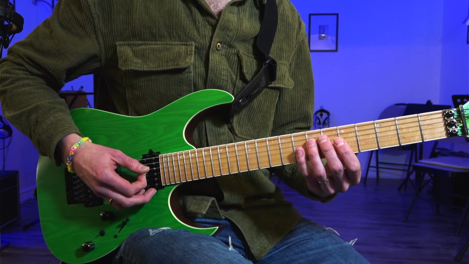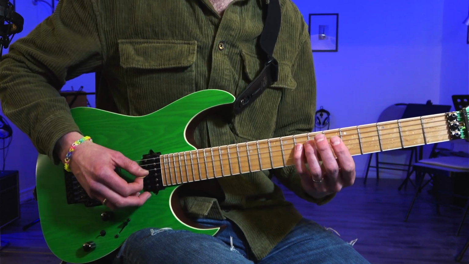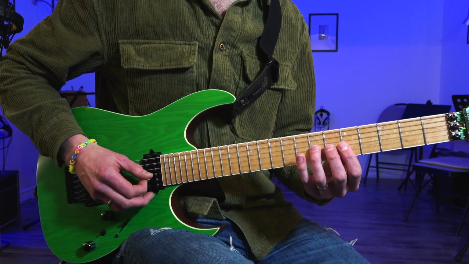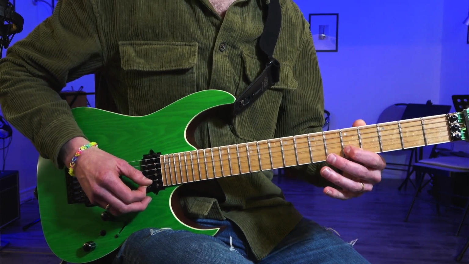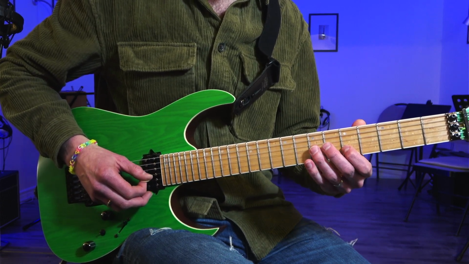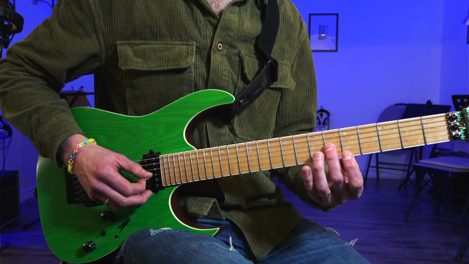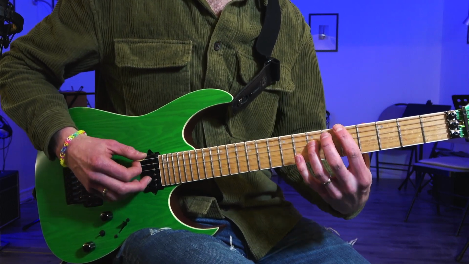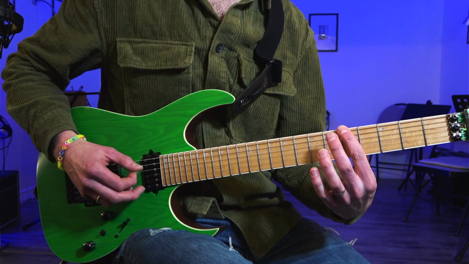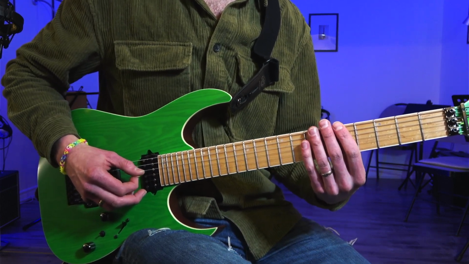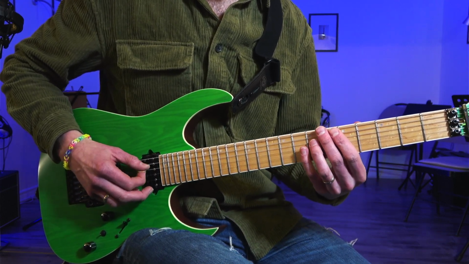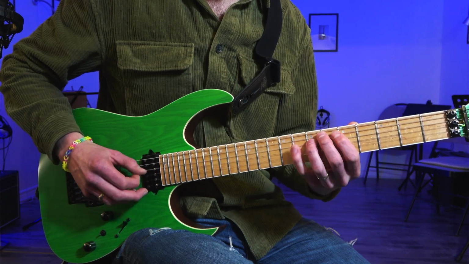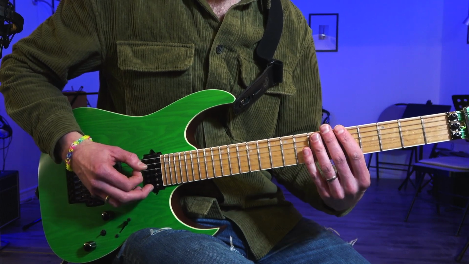All right, now I have this full run. I'm going to go 7, 8 on the D string, 6, 7 on the G string, 5 on the B string, and then come back down. So 7, 6 on the G string, 8, 7 on the D string. And then I jump back to the octave, the A note, fret number 5 on the low E string. So that run. So starting off.